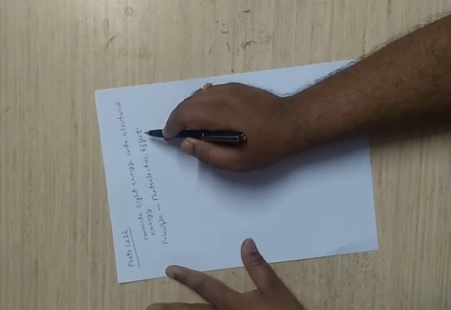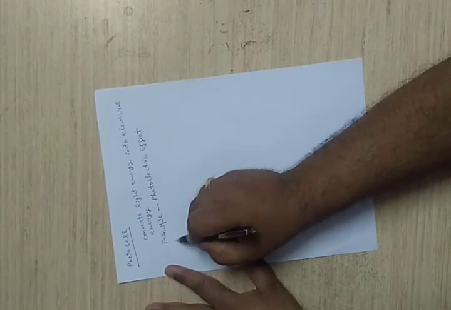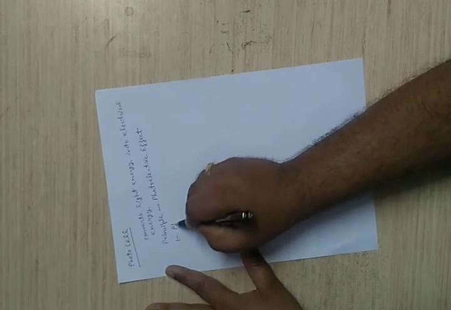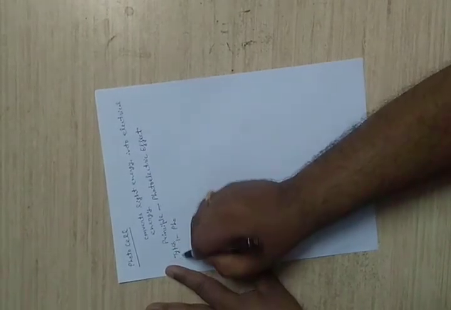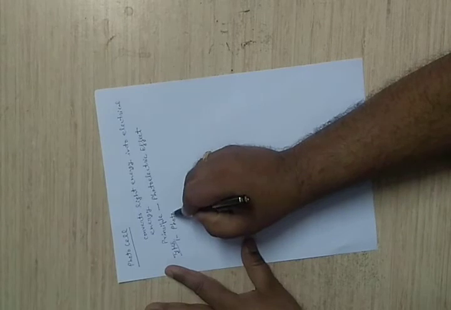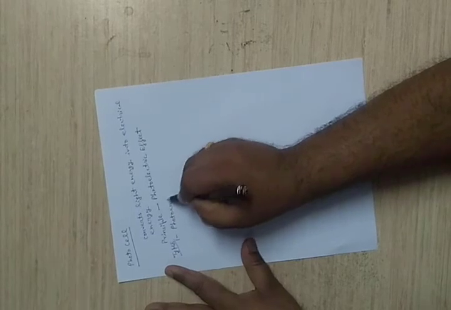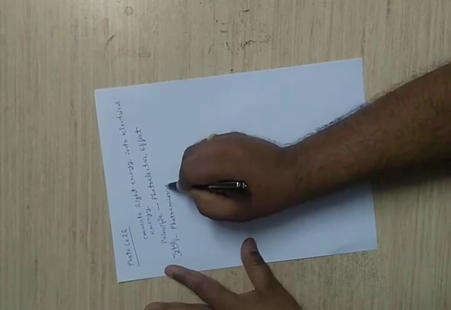Now, a photocell is also called a photoelectric cell, and these cells are mainly of three types. One is the photoemissive cell.